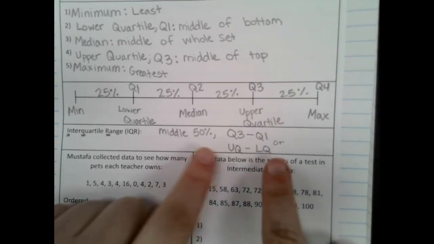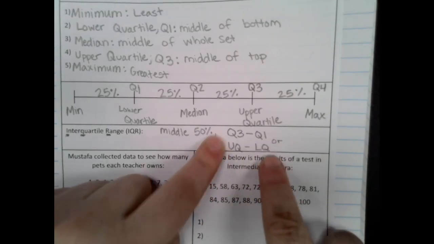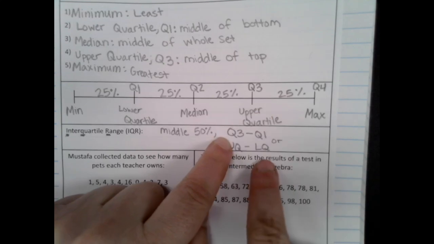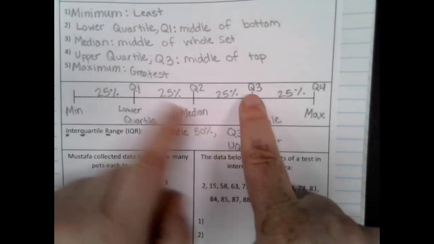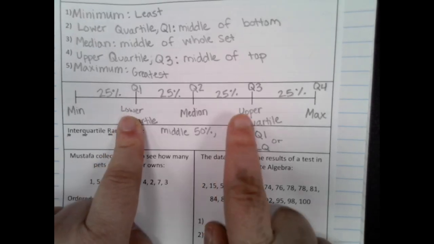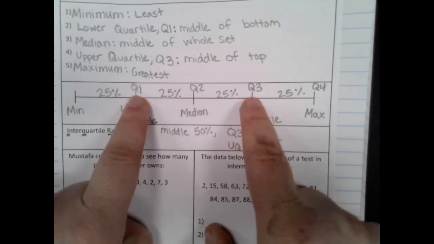One thing about these is Q3 and Q1 always go together. You would never mix them. So you wouldn't ever call it quartile 3 and lower quartile. If you're calling it quartile 3, you would call it quartile 1. If you're calling it lower quartile, then you'd call it upper quartile. You're not going to mix and match. They kind of go together.